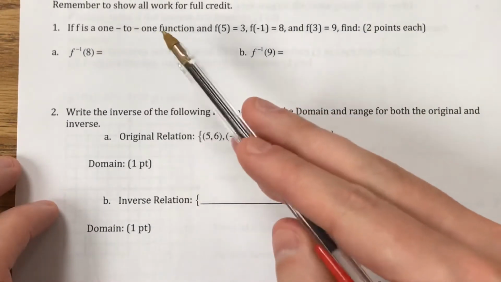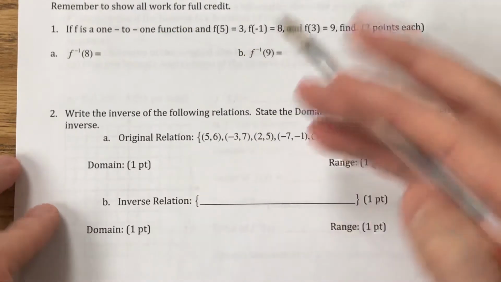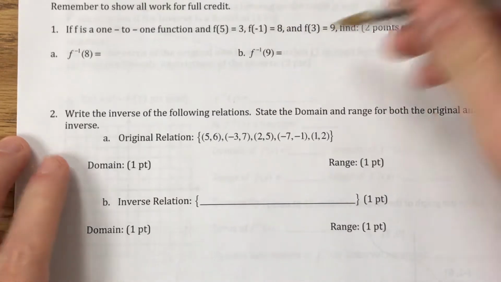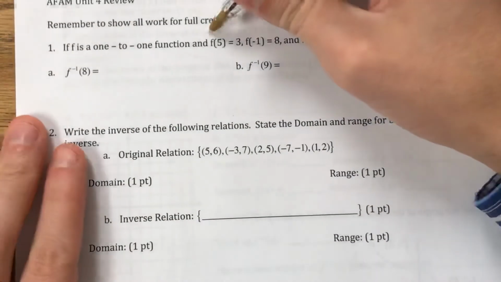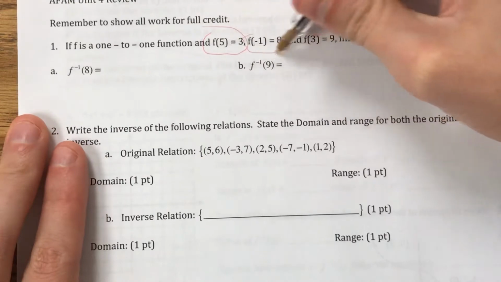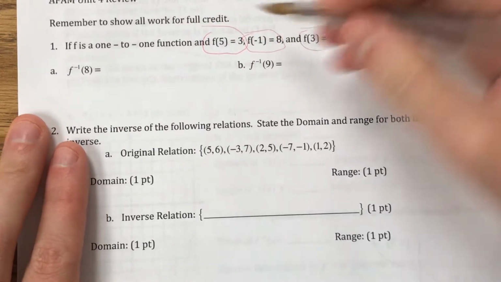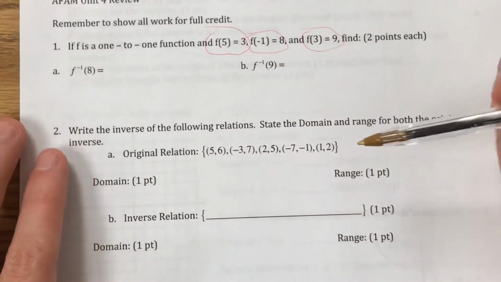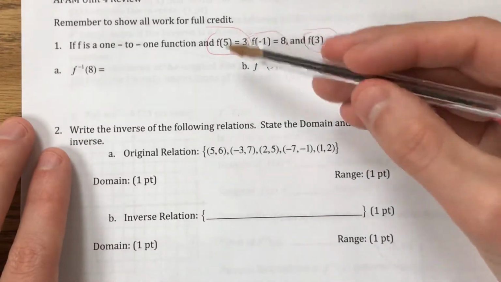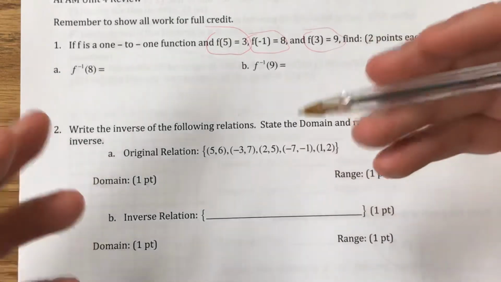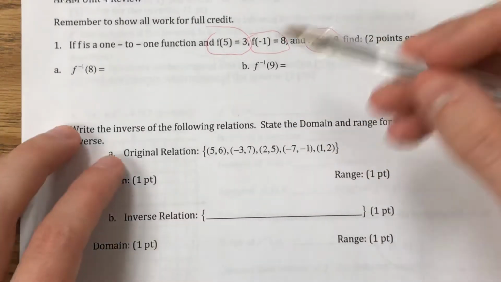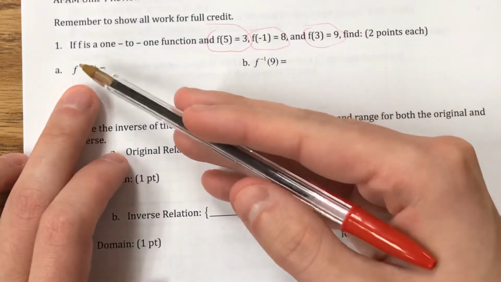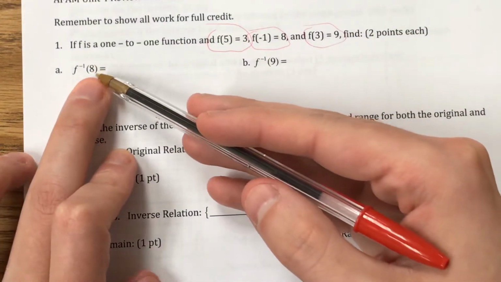If f is a 1-to-1 function and f of 5 is 3, f of negative 1 is 8, f of 3 is 9, find these two things. And it's important to note that it's giving you 3 different pieces of information in the question itself. So if you skipped reading this, then you're going to have no idea what's going on, and rightfully so. You have to realize that this information is going with these questions. So make sure you read the instructions. And here we go. With these 3 pieces of information, you're supposed to find the inverse of 8.